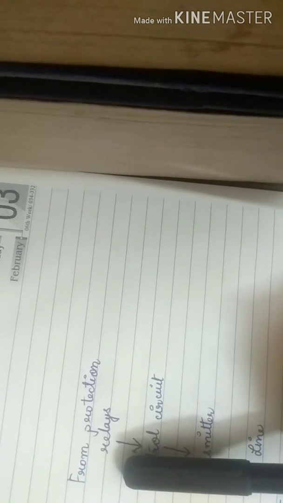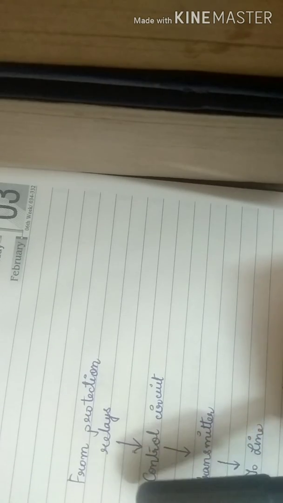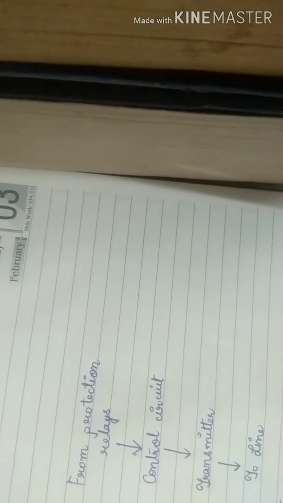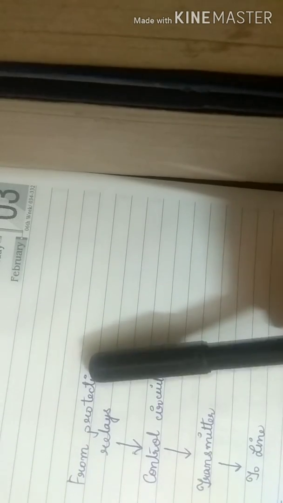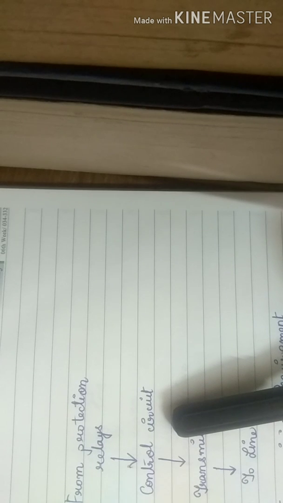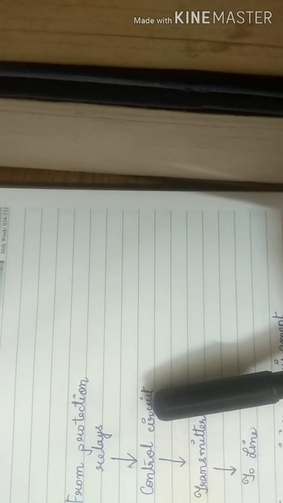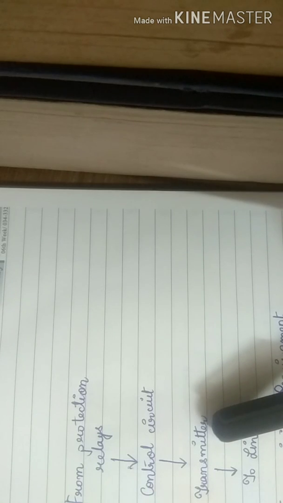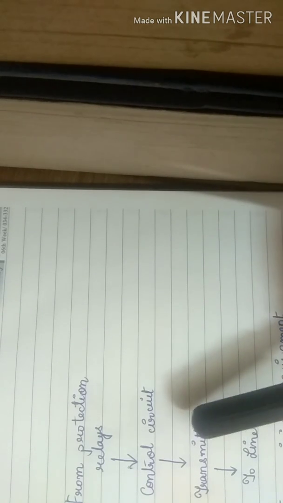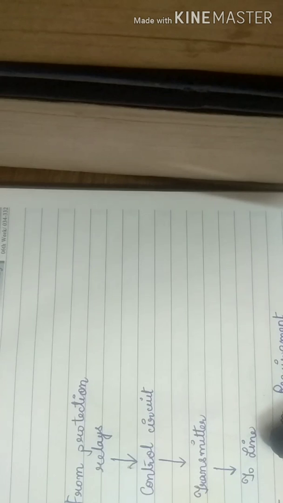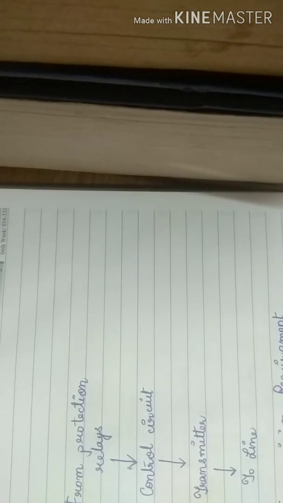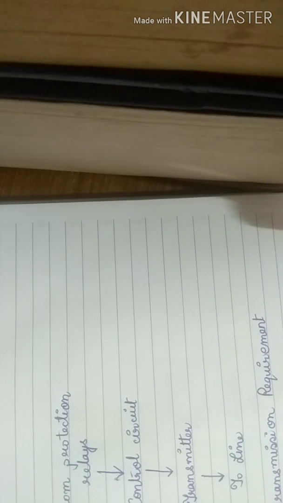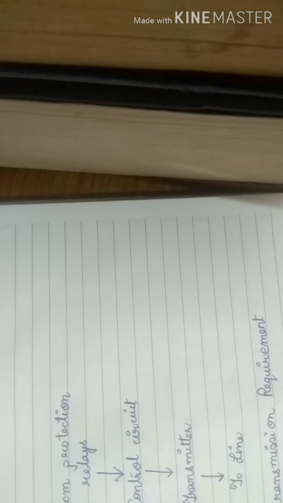This is the schematic representation for the general arrangement of a carrier equipment. From the protection relays, the signal is first sent to the control circuit. From the control circuit, the signal will be sent to the transmitter, and finally, this will be injected to the line that needs to be protected. So this is the schematic representation for transmission arrangement for carrier equipment.